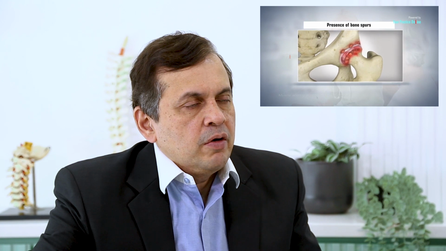Other cause being infection like tuberculosis or improper development of the hip joint. The last or the least reason for the joint replacement surgery is tumor, where the tumor destroys the normal structure of the bone and it becomes painful, and then the replacement surgery is done.